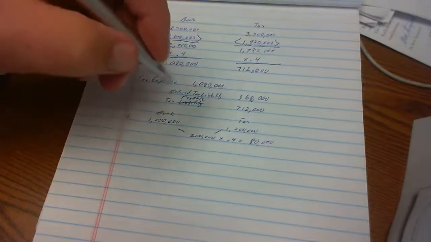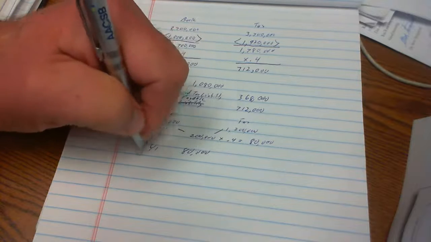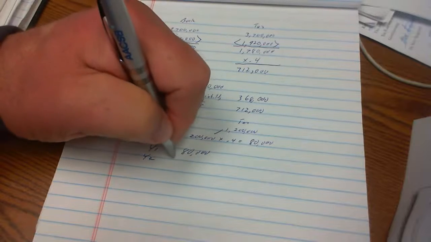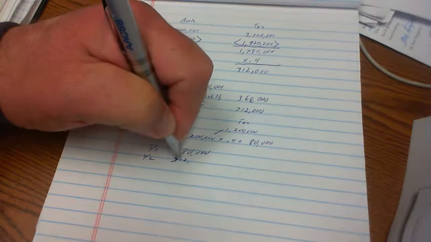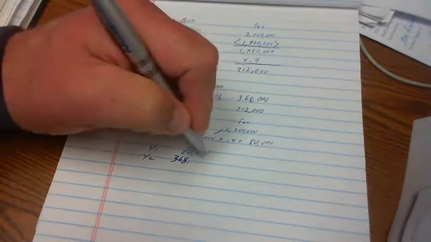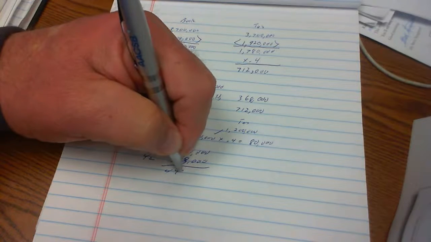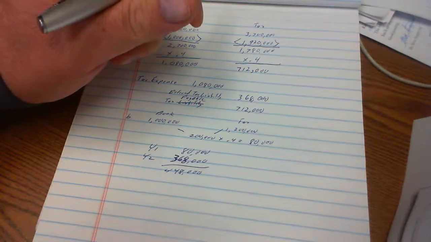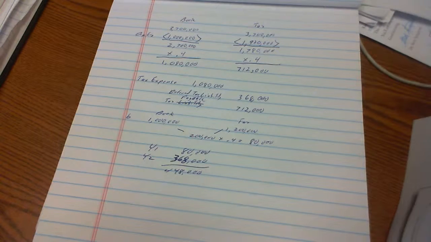So our deferred tax liability in year 1 is going to be 80,000, and in year 2, the deferred tax liability is going to be the 368 that we calculated in part A, and we add those together, we'll get 448,000 is the deferred tax liability that we actually report on the balance sheet. All right, so that concludes exercise 17-1.